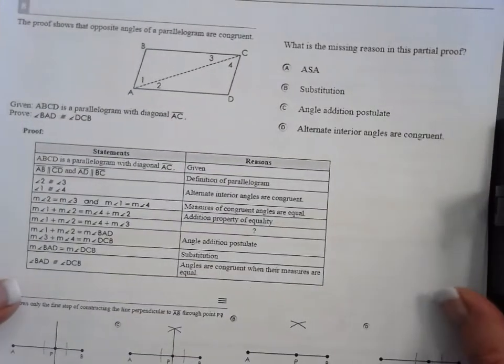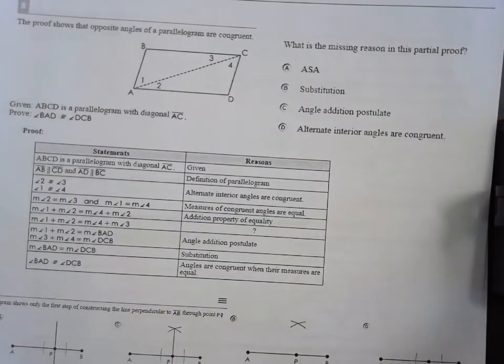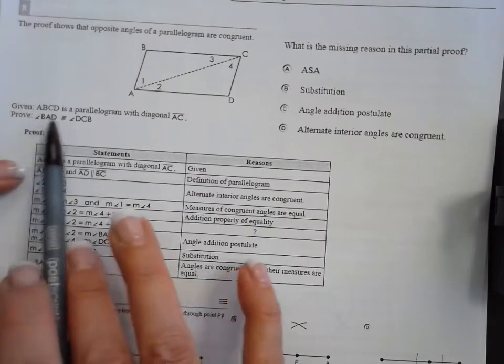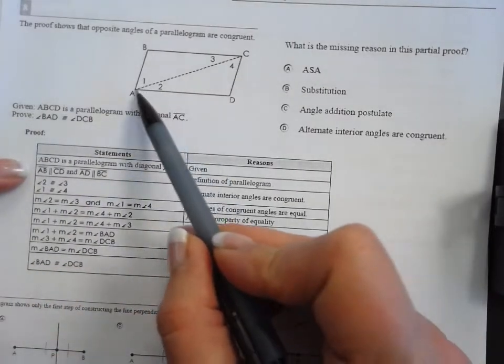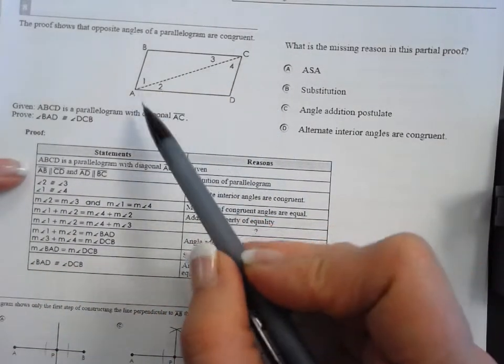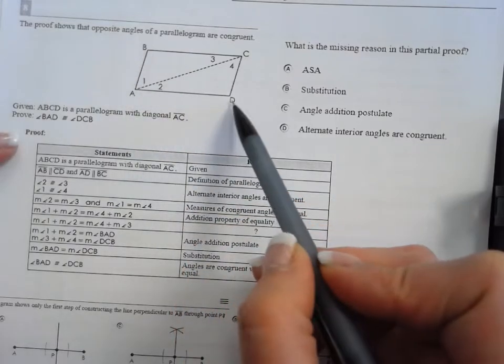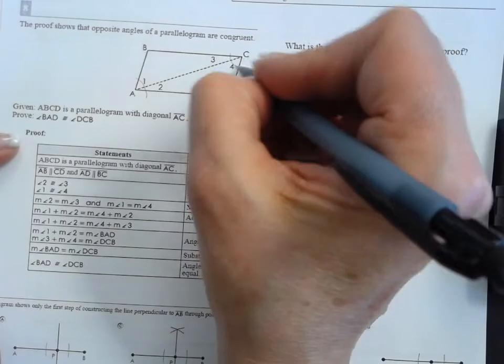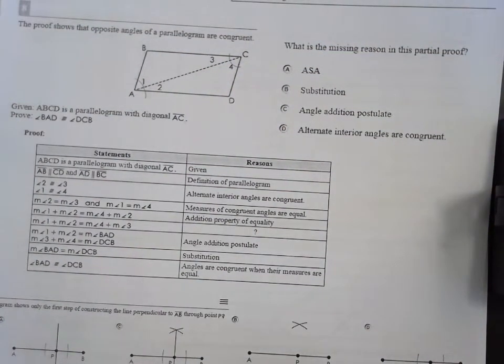The proof shows opposite angles of a parallelogram are congruent. Here's my proof. ABCD is a parallelogram with diagonal AC, and I'm trying to prove that BAD is congruent to DCB, so this whole thing congruent to that whole thing.